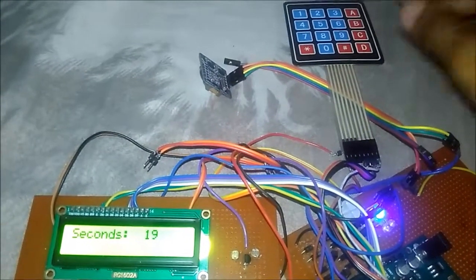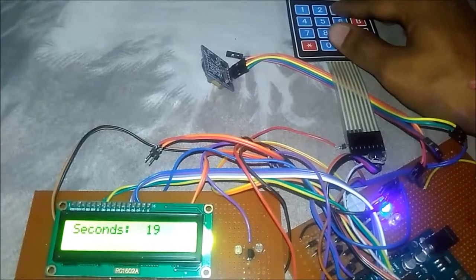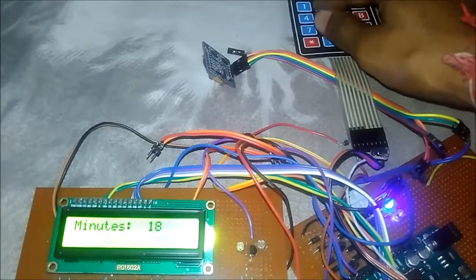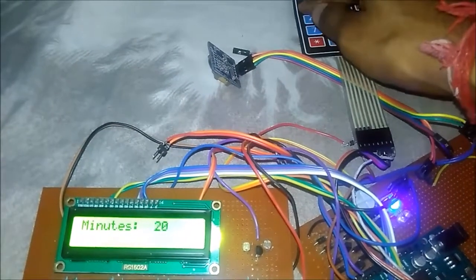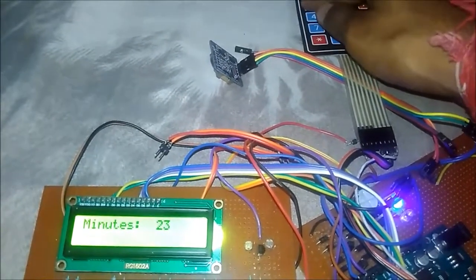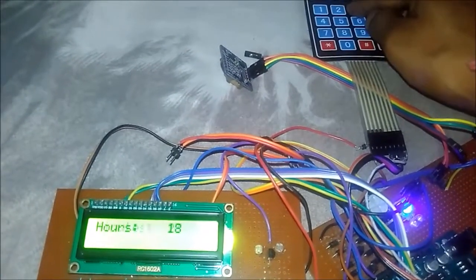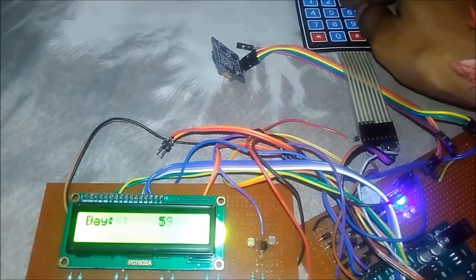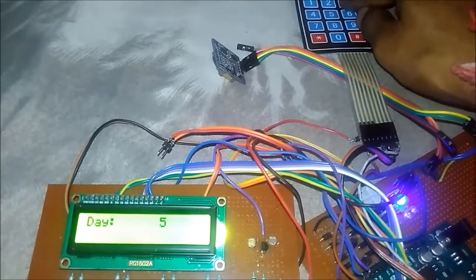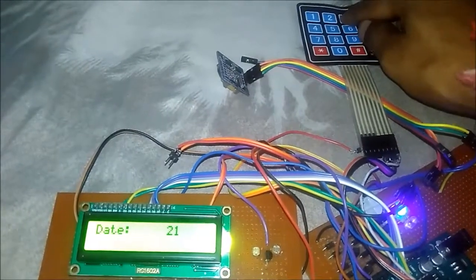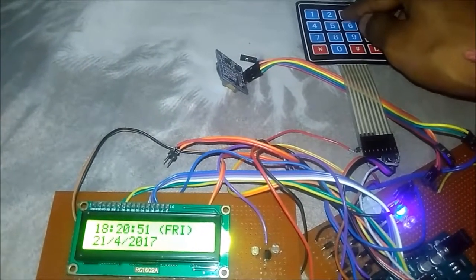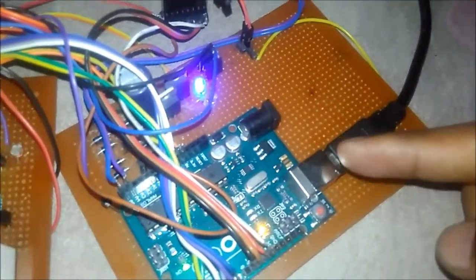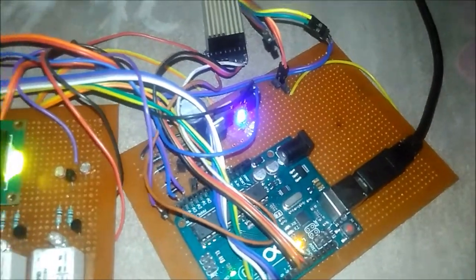So it is asking for alarm seconds. I won't change seconds, it would be 19, and minutes, let's change the minutes. Alarm should be a higher amount, let's change it to 23 minutes, and hours, 19 hours, and go, done. I won't change the date, not here. So the alarm has been set and the light is glowing.